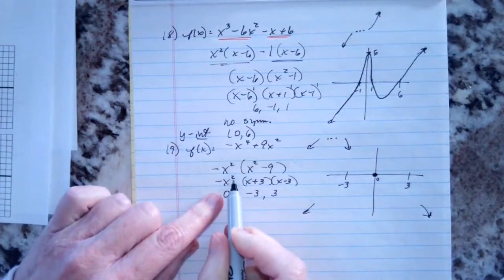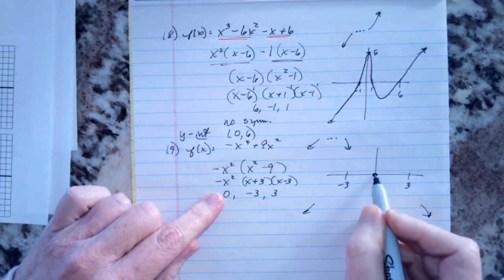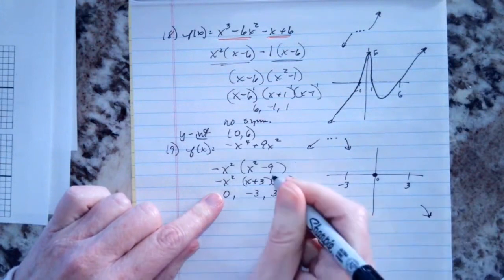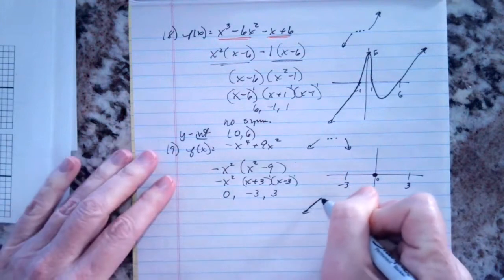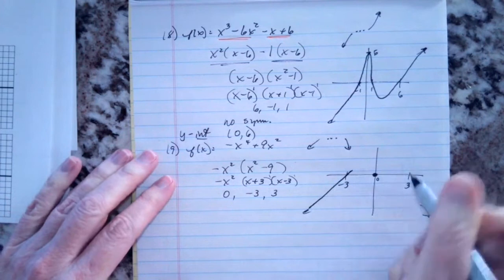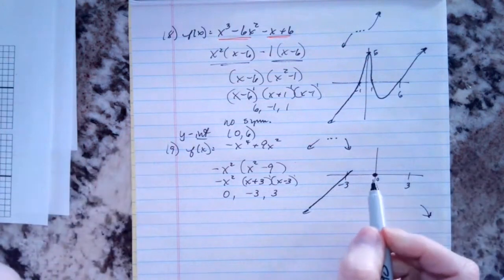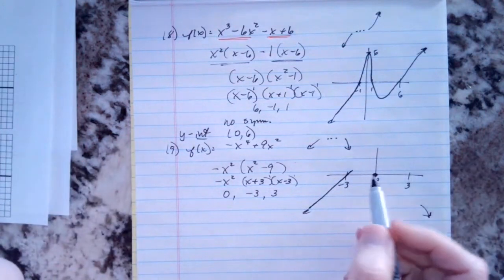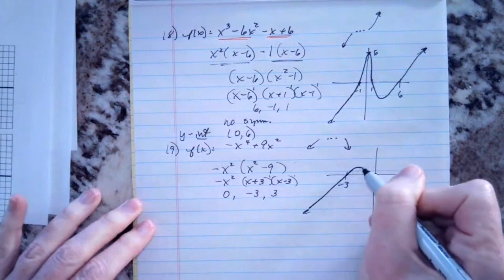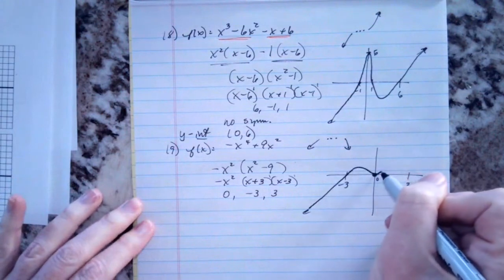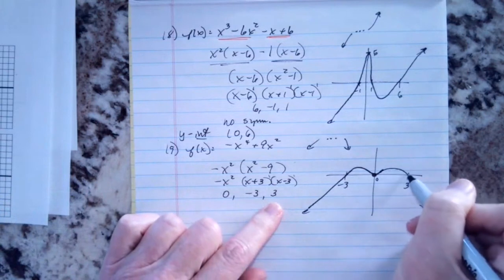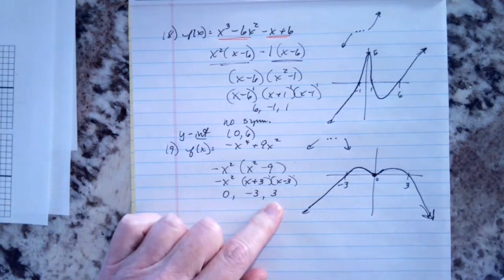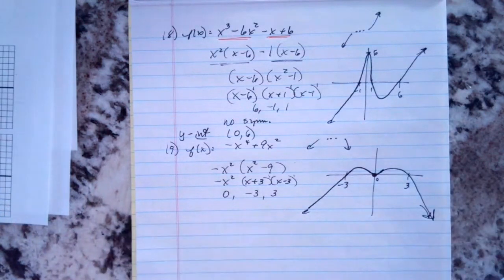I know that 0 has an exponent of 2, so that's going to be a turnaround place. These are each exponents of 1, so they will be crossing. So I'm going to cross here. And now when I go down to 0, I need to do a turnaround. So bump it up there. And then at 3, I'm going to cross again. So I've got that kind of thing.